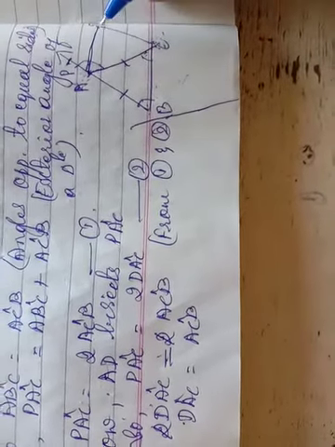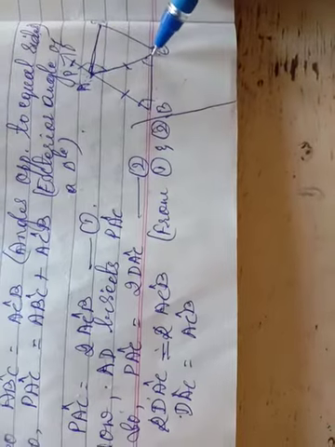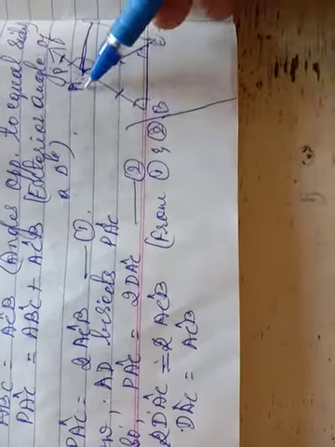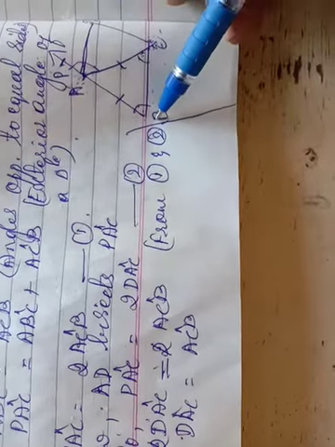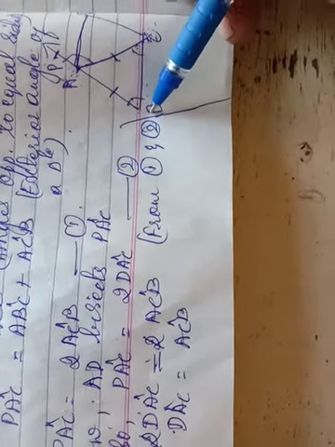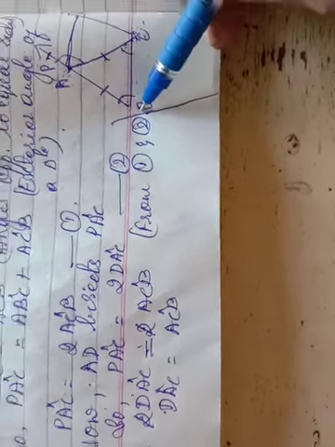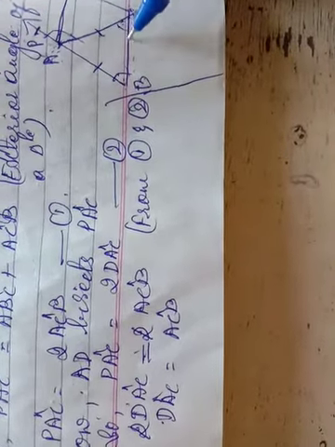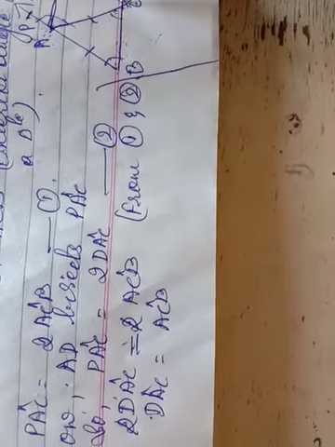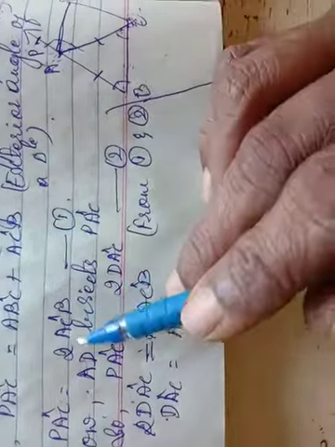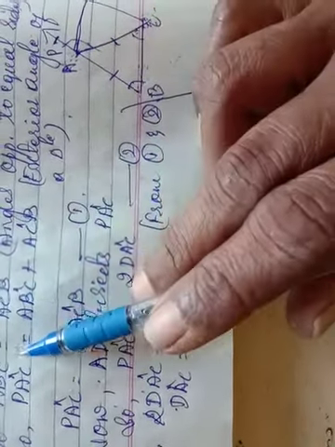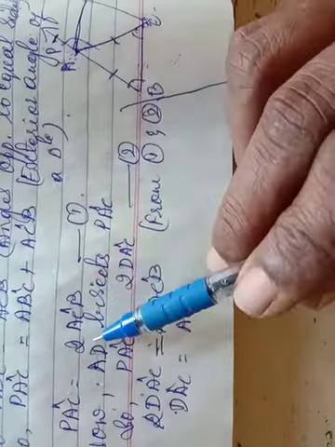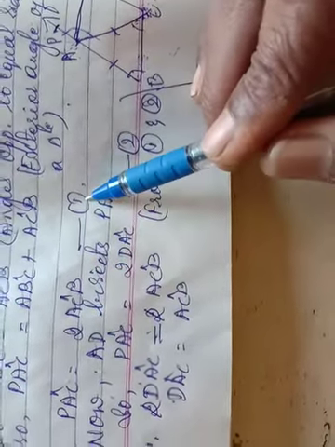Also, PAC is equal to ABC plus ACB, exterior angle of a triangle. Now, both are equal, isn't it? We just proved both are equal, so therefore PAC equals 2 times ACB. Call that 1.